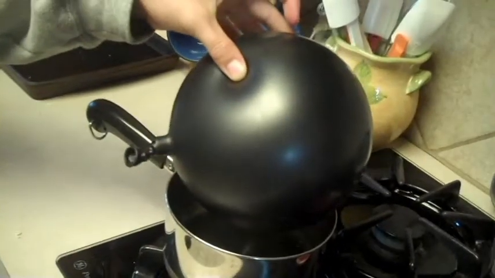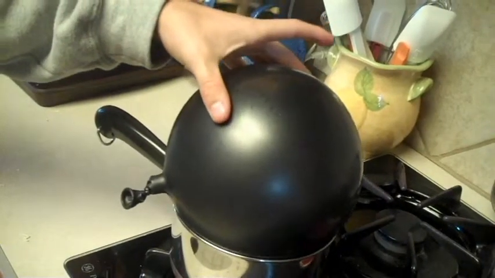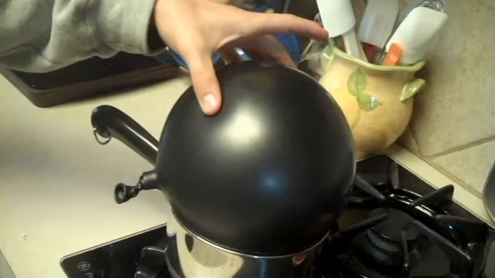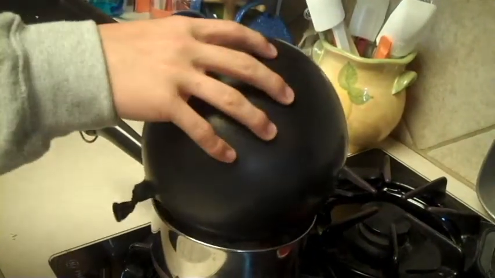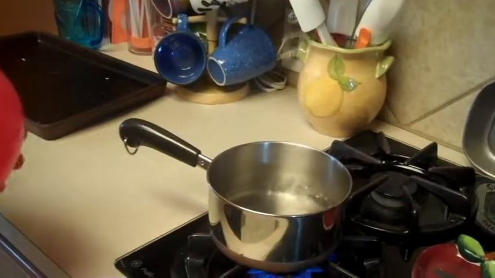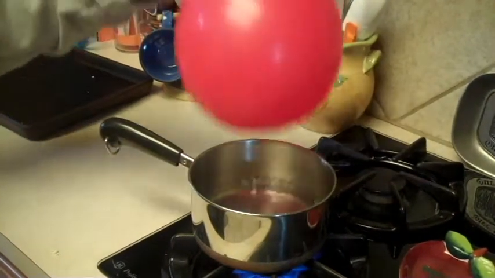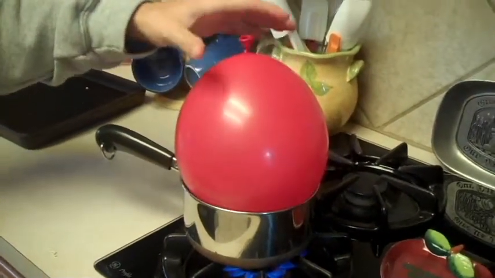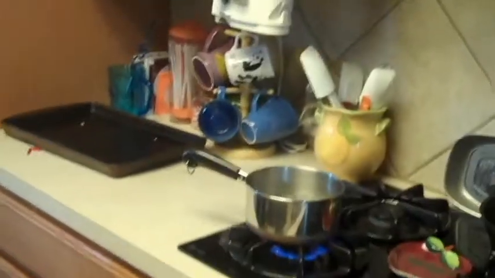Just watch for it to, I'll hold it like that, and it's forcing my hand out. And that's Gay-Lussac's law. To make this more interesting, we're going to explodiate one, just because Gay-Lussac's law is awesome. Oh my.